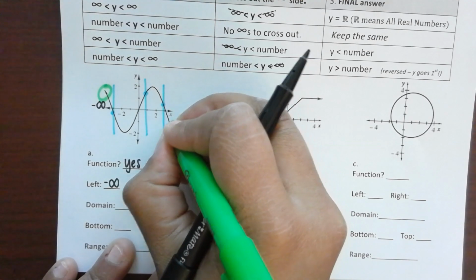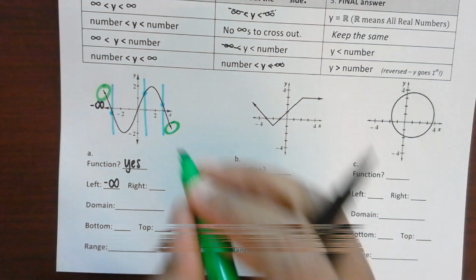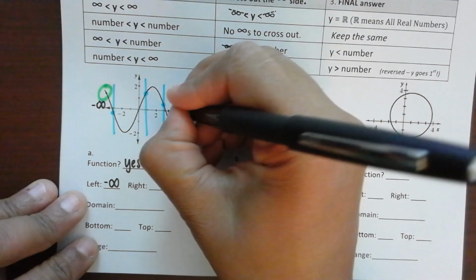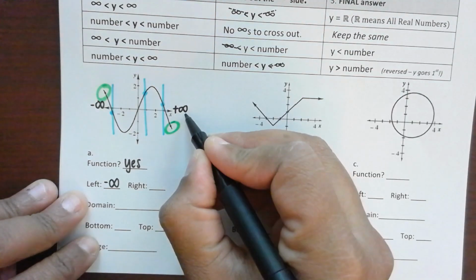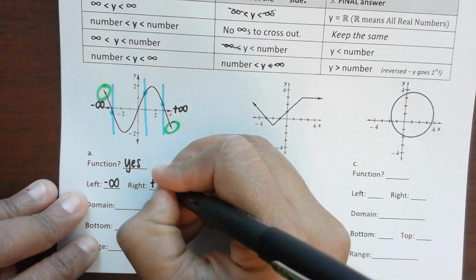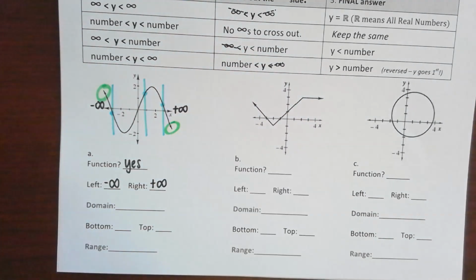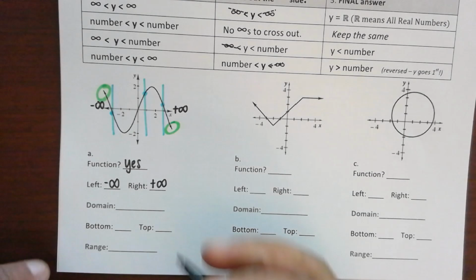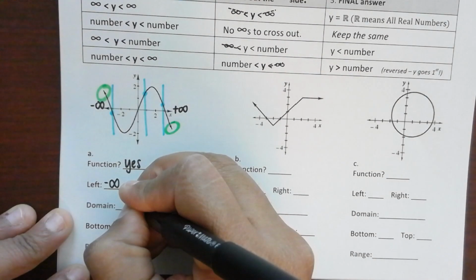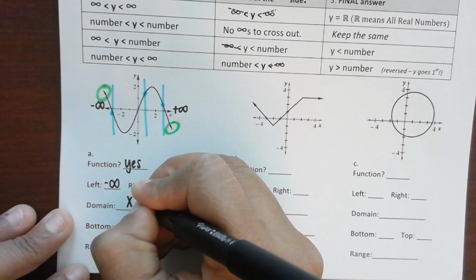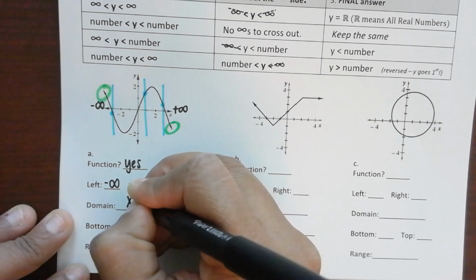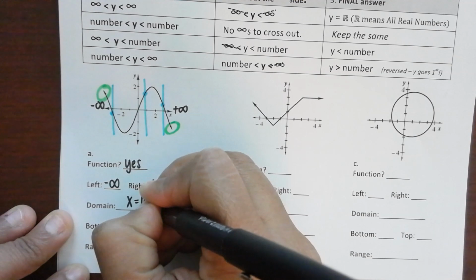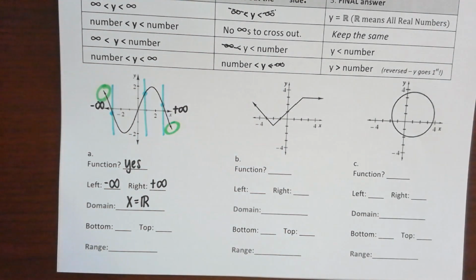Because what's going on? Going towards what value though? If both of these exist, what is my domain? There we go. We just talked about that. Any questions?